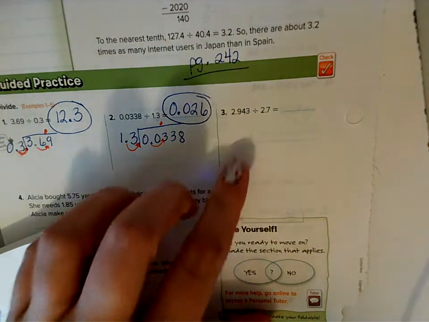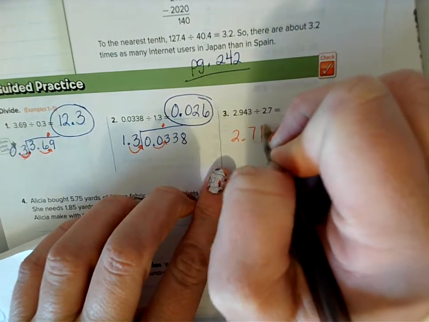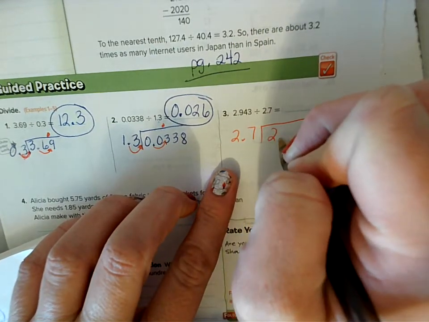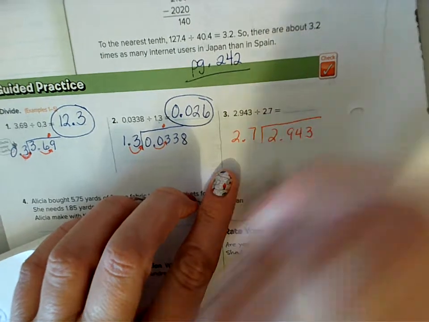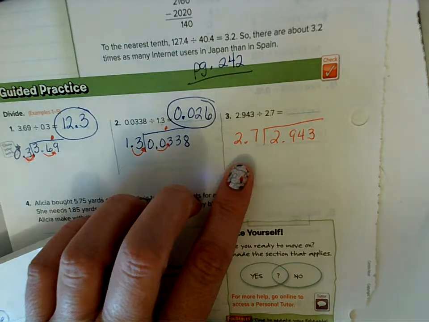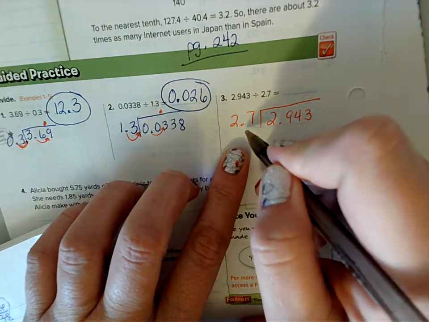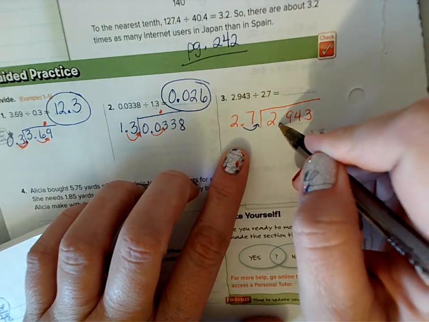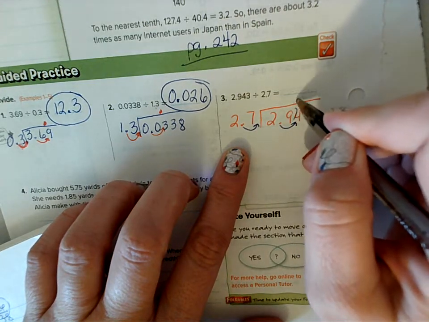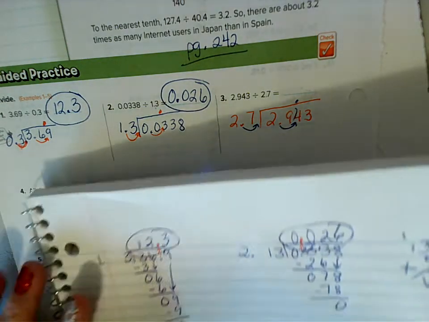Okay, next one. 2.7 goes outside the box. 2.943 goes inside the box. But we want to make this a whole number. So we're going to move the decimal point once to the right, and I do the same thing on the inside, and it floats to the top. So now back in my notebook, I'm going to write this problem out.